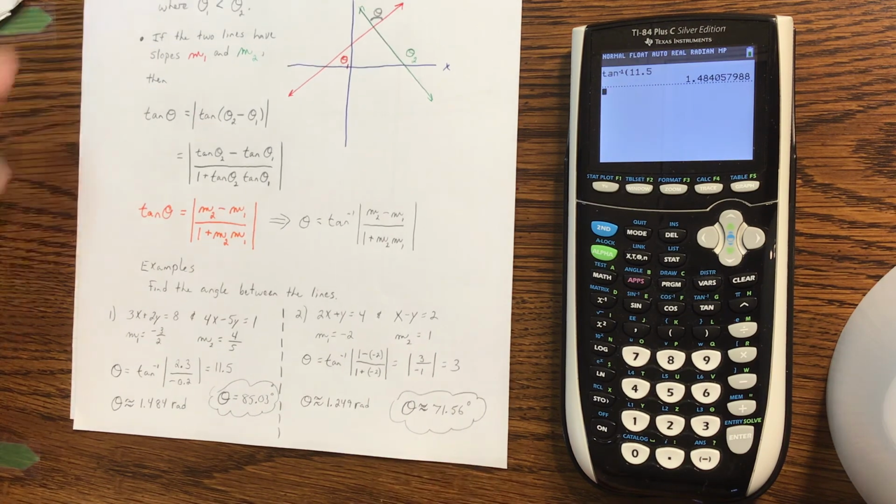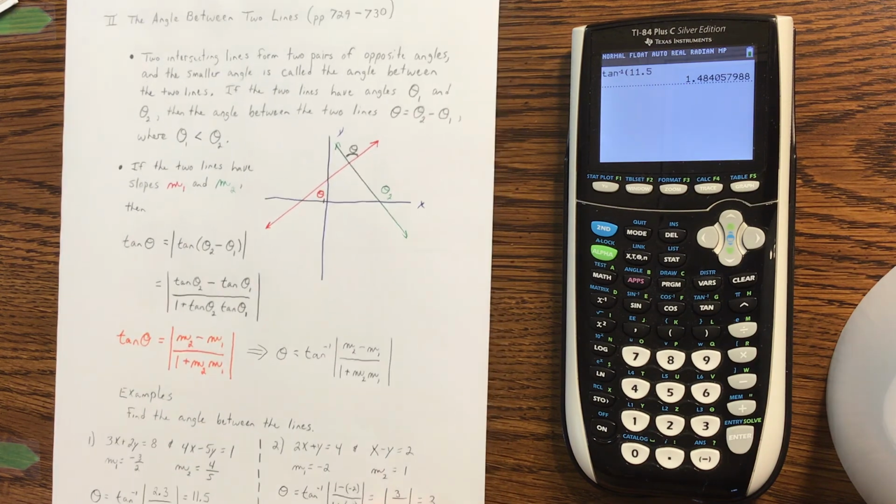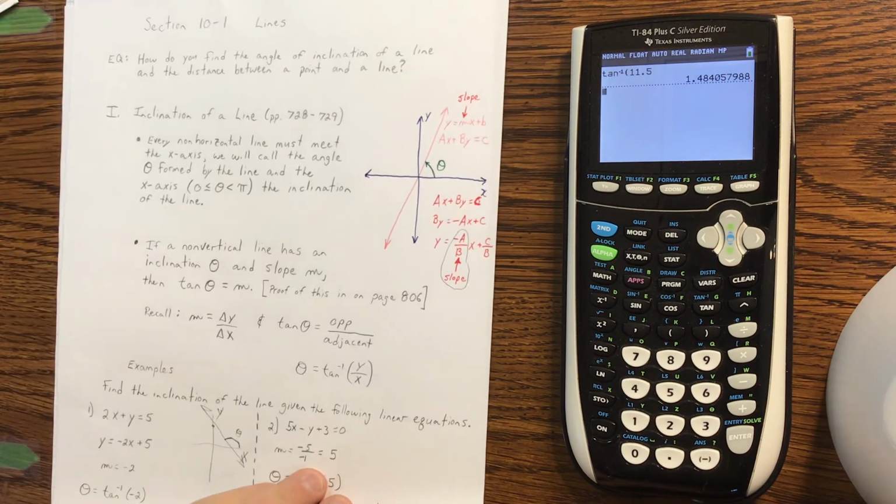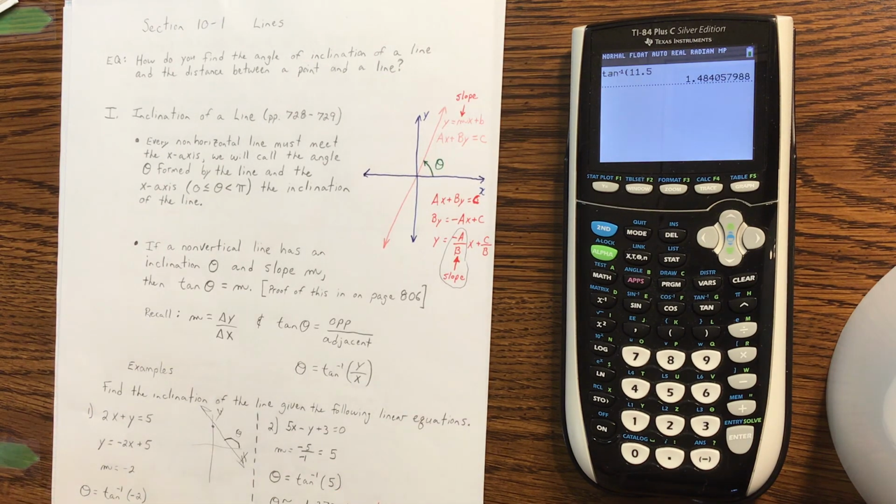So that is going to be the first part of section 10-1, how to find the angle of inclination and how to find the angle between two lines. All right, now once again, go back over, read your book, get involved in it, try those examples out. You know what your homework is.